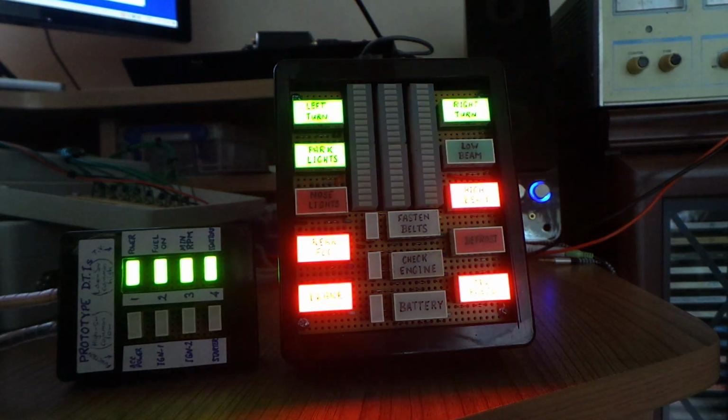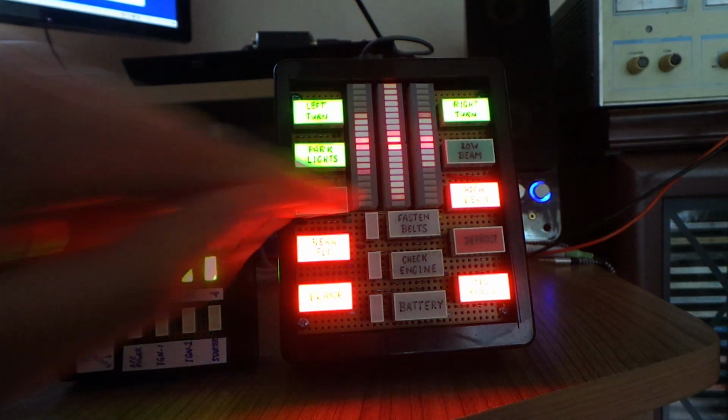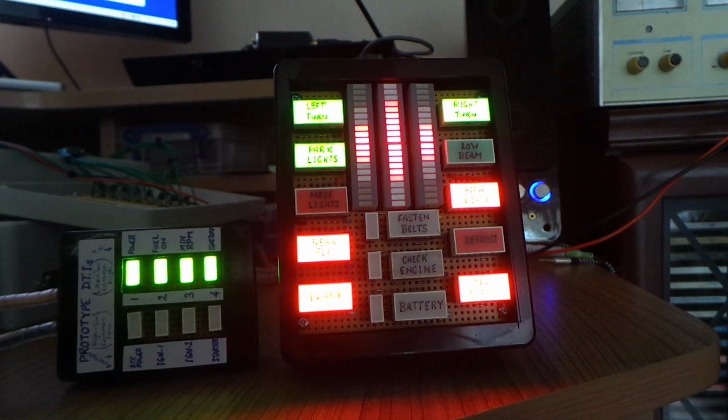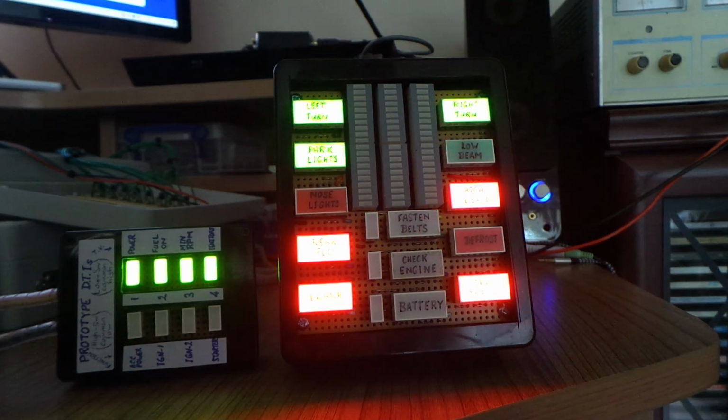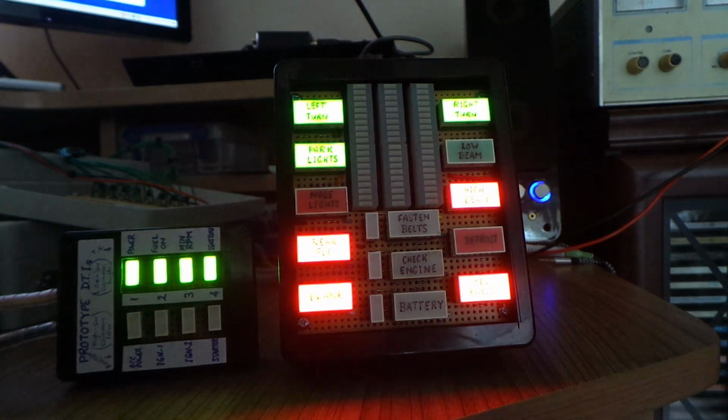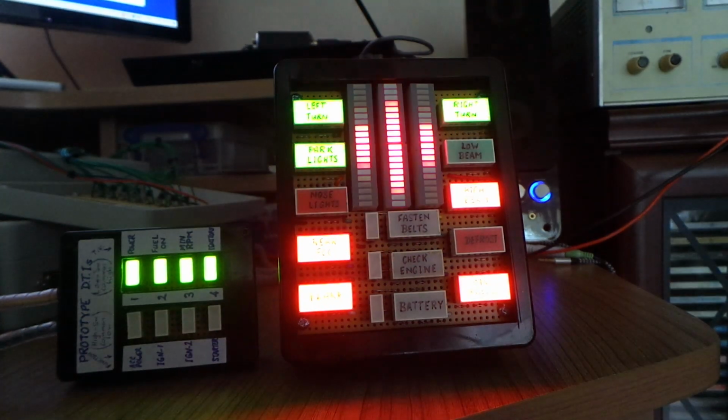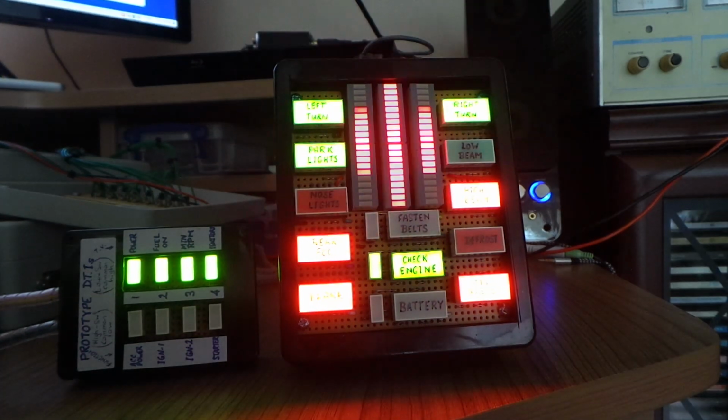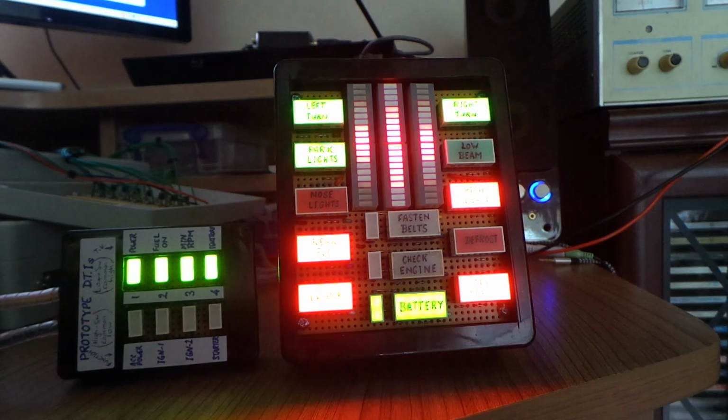And when everything is functional, of course, these lower 3 indicators are not normal auto pursuit, but they are fasten belts, check engine, and battery indicator.